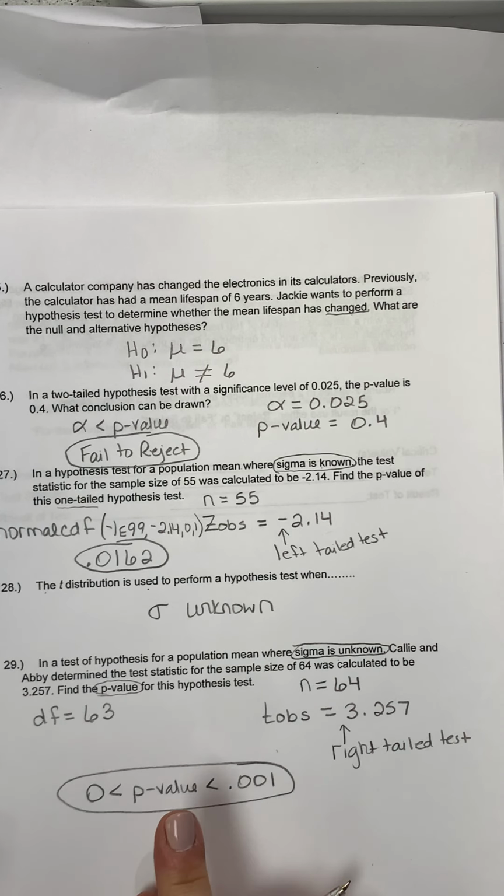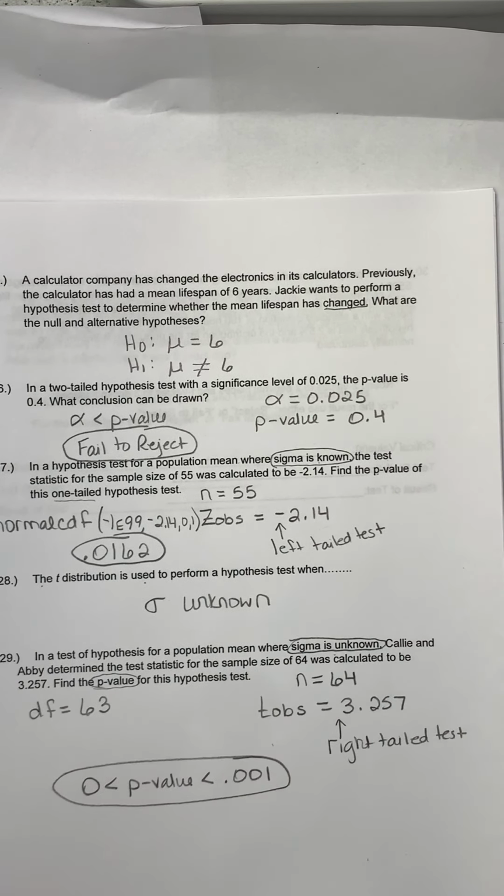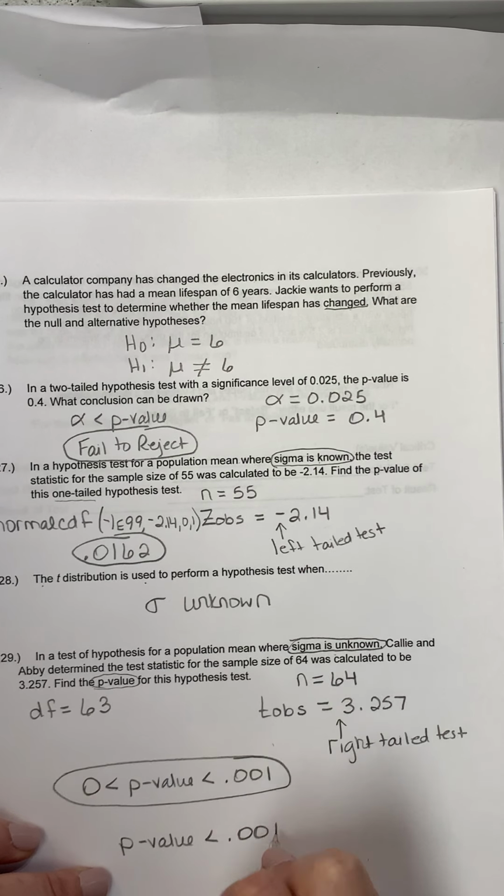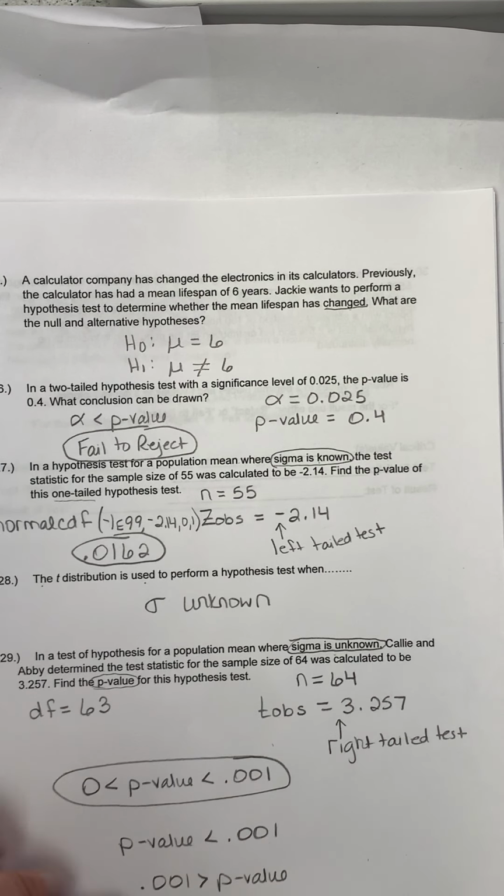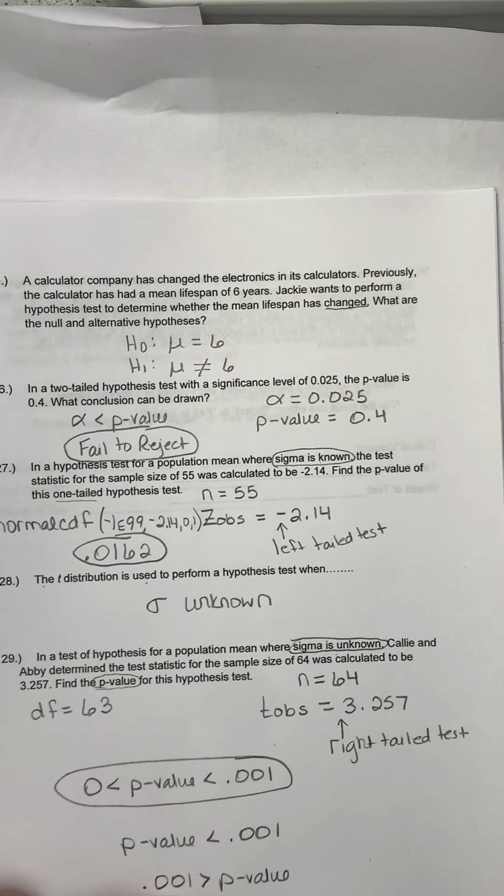Now, this is probably not going to be on a choice. They usually don't like to use the value of 0, so it will probably just look like this, or it may look like this, okay? It will probably look like one of these.